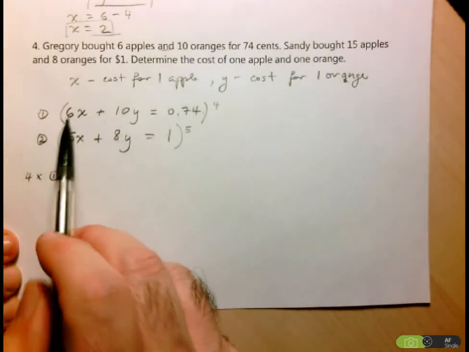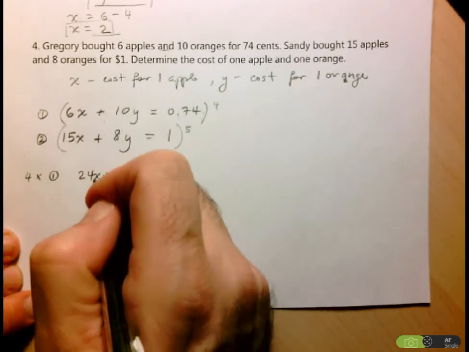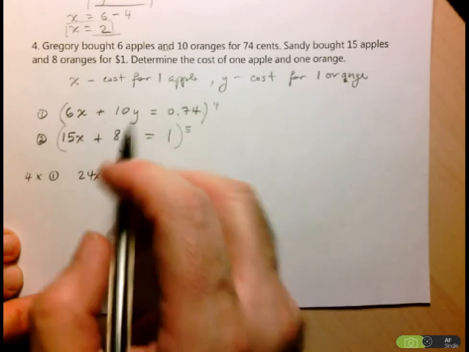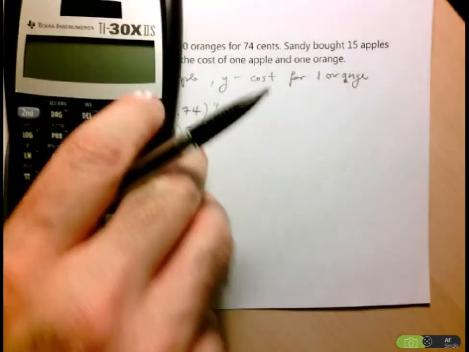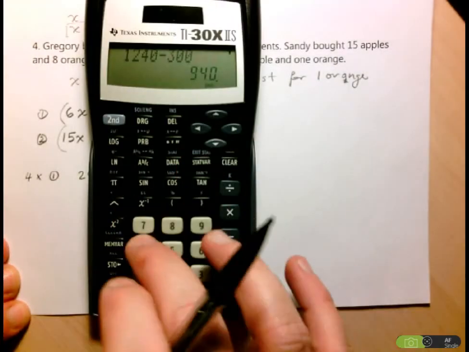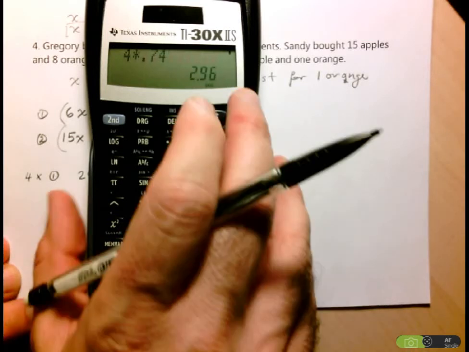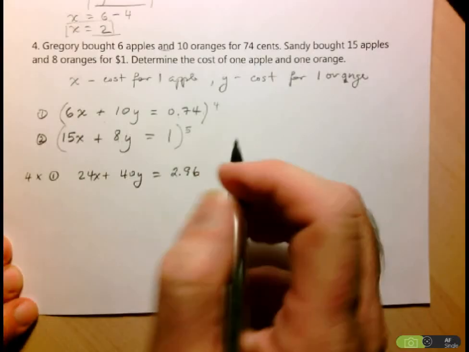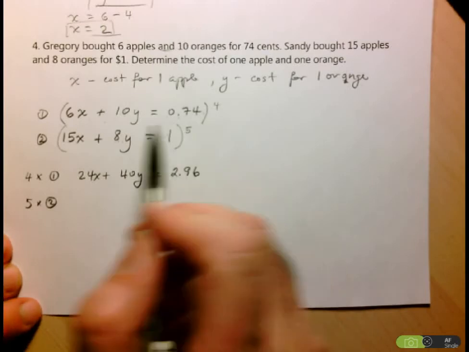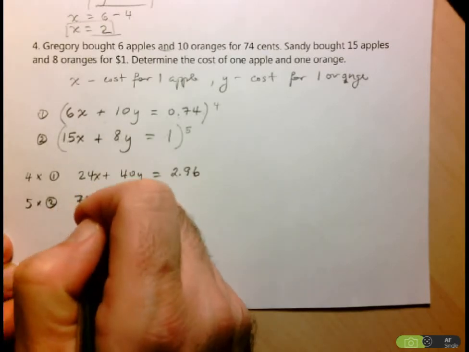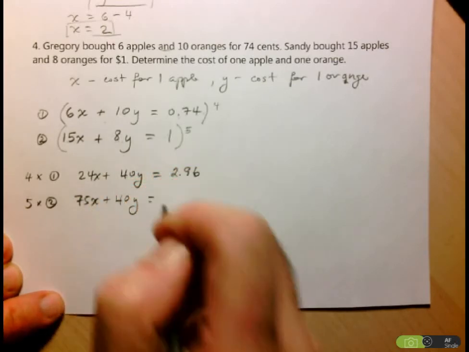So 6 times 4, 24, plus 10 times 4, and let's not forget the x. Sorry about that. 24x plus 10 times 4 is 40y equals, and now 4 times 0.74. Let's check that out. So 4 times 0.74. Okay. Now let's do 5 times equation 2. Okay, so 5 times 15, that's 75x, plus 5 times 8, 40y, which is what we wanted, then 5 times 1, 5.